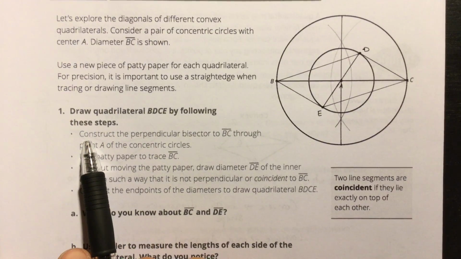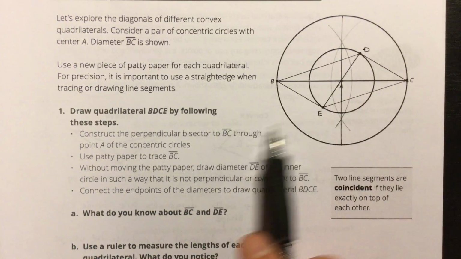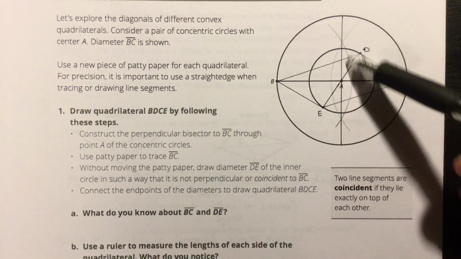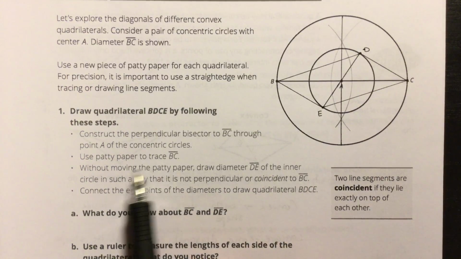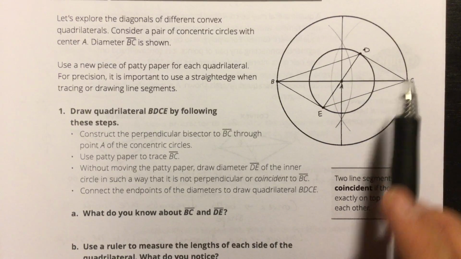In order to construct it, you had to construct a perpendicular bisector to BC, which is this horizontal line, through point A of the concentric circles. You can see I used my compass. I made my two arcs. I drew my line through those arcs to get that perpendicular bisector. Okay, it says use patty paper to trace BC. Since I'm not using patty paper, I don't have to trace that.